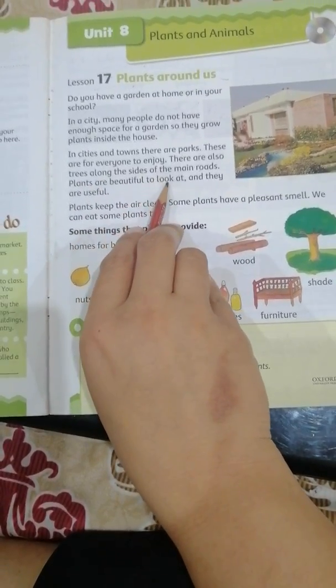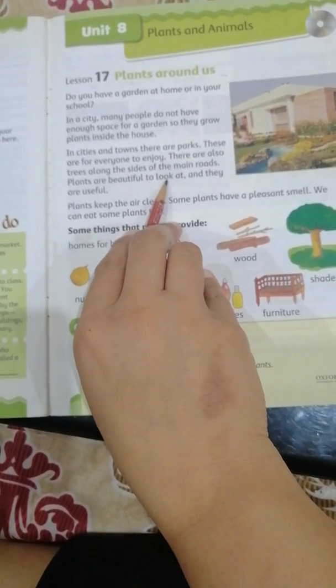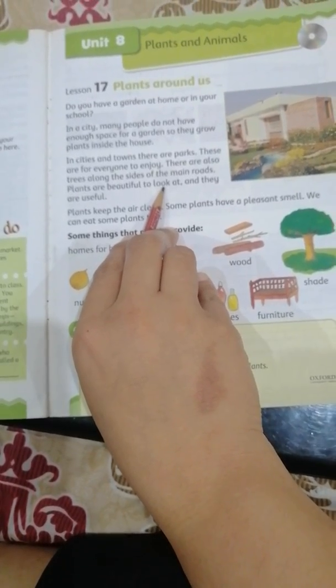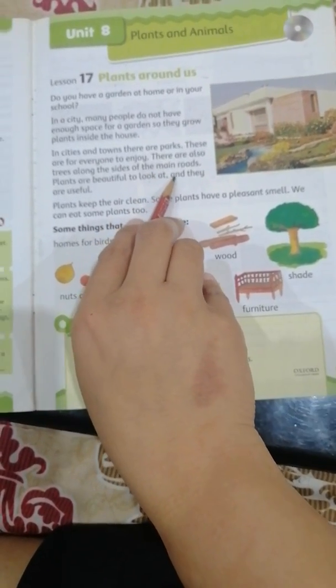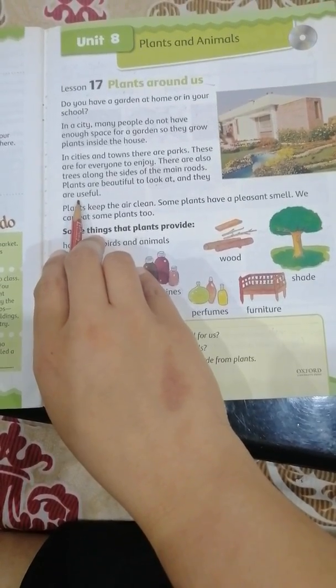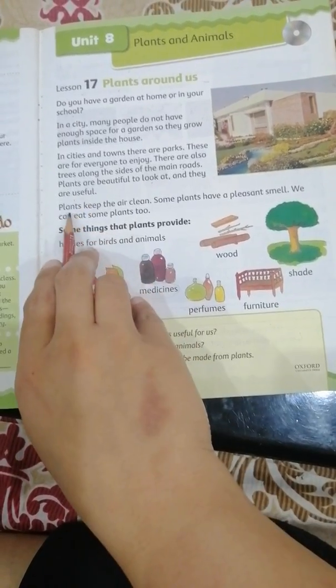Plants are beautiful to look at. We know they are. And they not only provide us food, they provide us shelter, they provide us oxygen that we breathe in, and they are useful. Yes, plants are indeed useful. They are useful in so many ways.